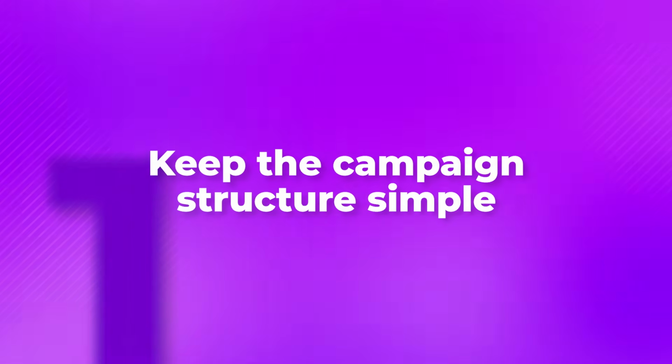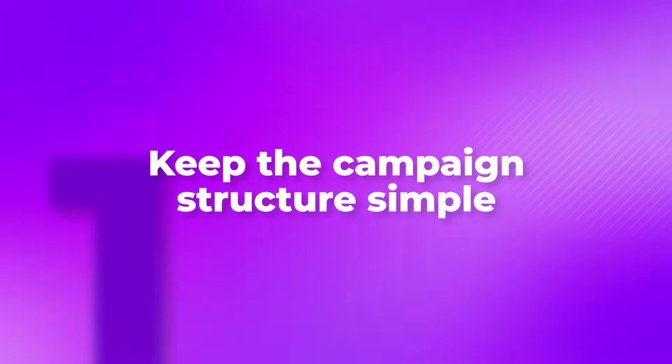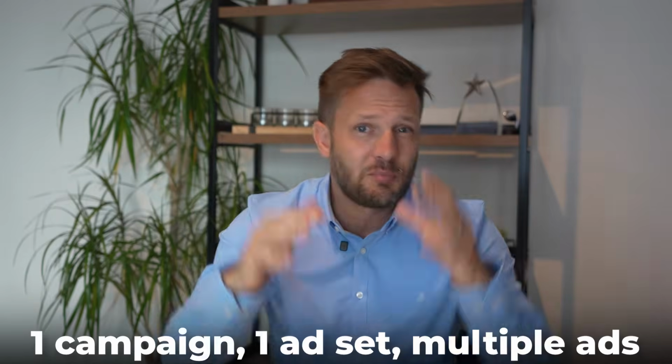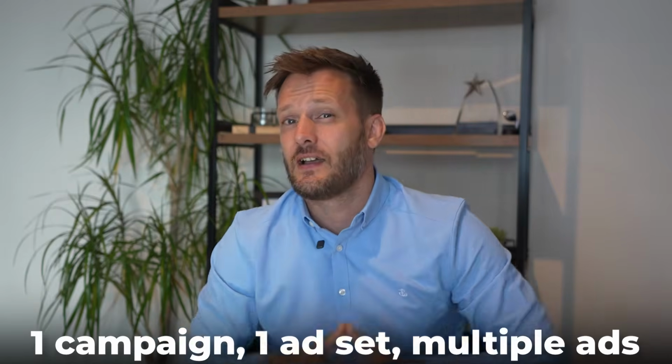The first thing is to keep the campaign structure simple. For most small budget campaigns, I would usually start with one campaign, one ad set, and multiple ads inside that ad set. Not 5 campaigns, not 10 ad sets, micro-testing lots of different audiences. Not separate ad sets for every single message, audience, and creative type. One campaign, one ad set, multiple ads underneath, and the reason for this is simple.